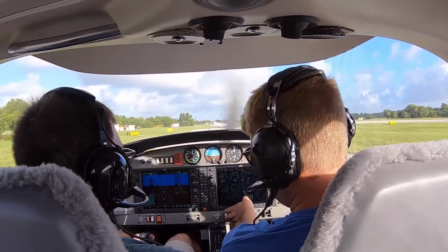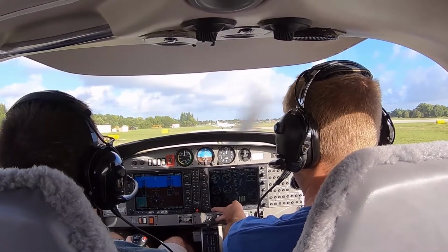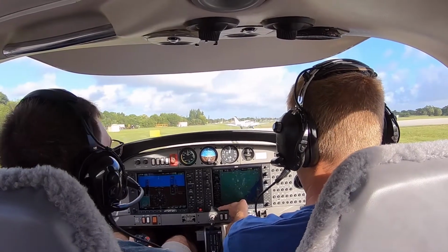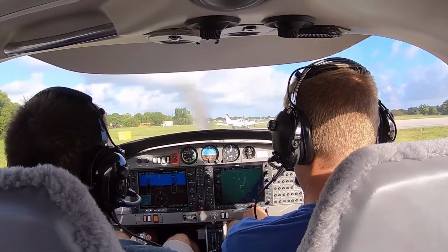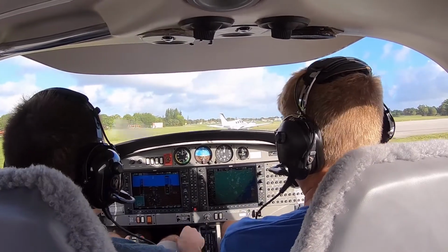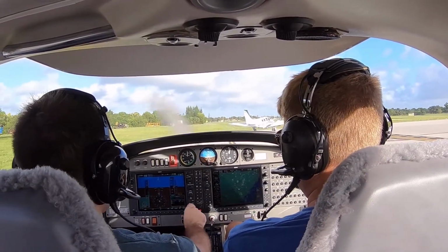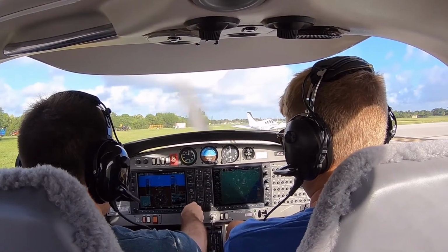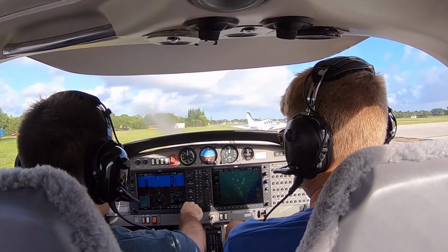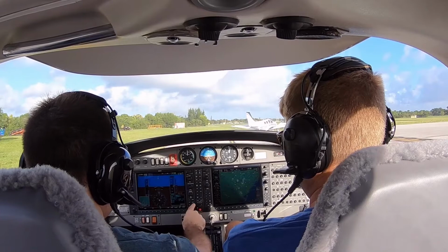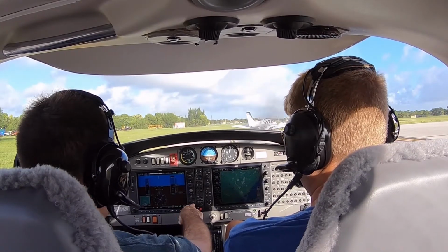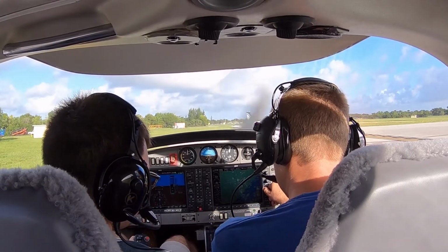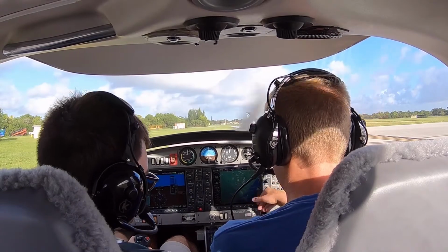Do pumps and mixture before we take off. But everything looks good. You can hit direct. And putting in KOBE. And that keeps us right outside of Boca if we stay a little west, of course. Don't run.